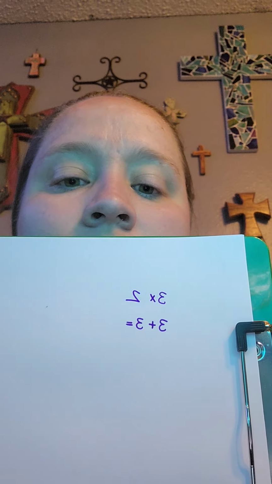Good, 2 times. 3 plus 3 equals, here's what we have so far. What does 3 plus 3 equal? You can even count this one on your fingers. 3 plus 3 equals 6, right. Let's try another one.